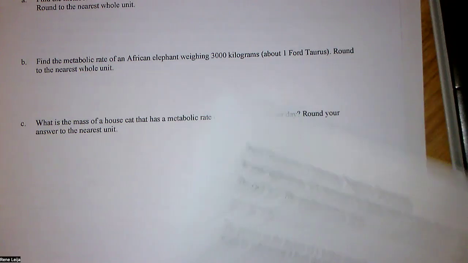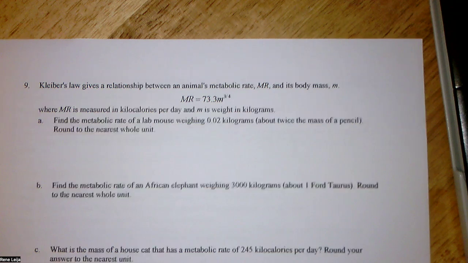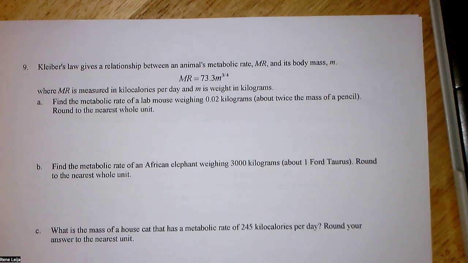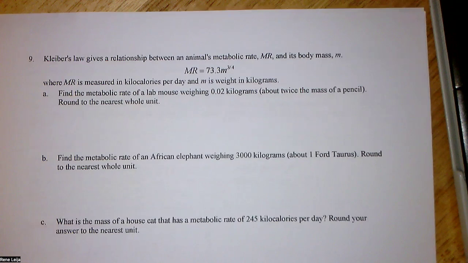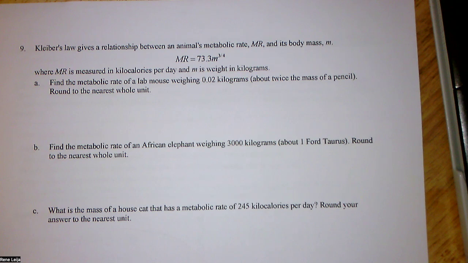So there are 3 parts to this. The first 2 are the same. The third one is a little different. So it says Kleiber's law gives a relationship between an animal's metabolic rate, MR, and its body mass, M. MR is measured in kilocalories per day, and M is weight in kilograms. And you're going to need that because of how you have to leave your answer.